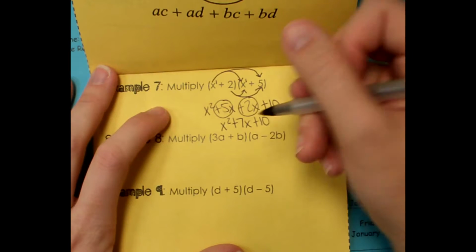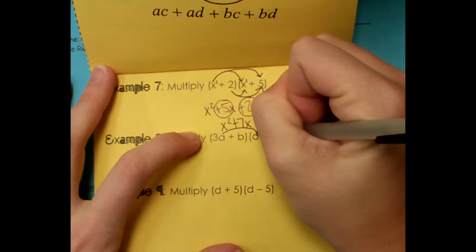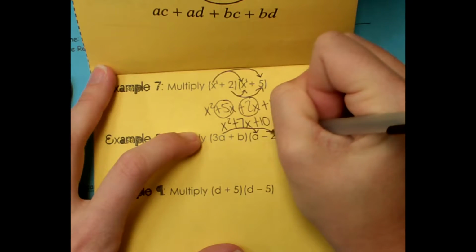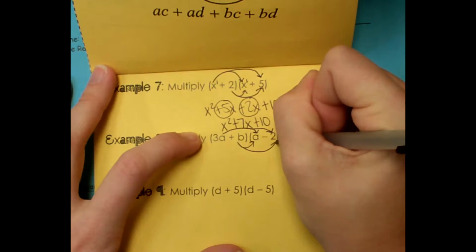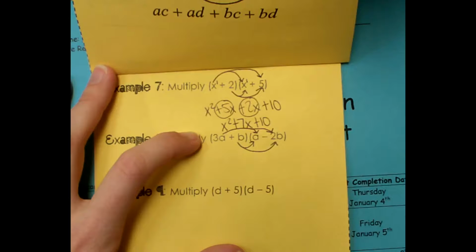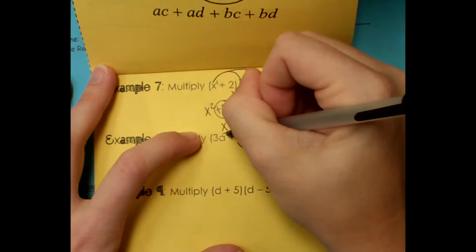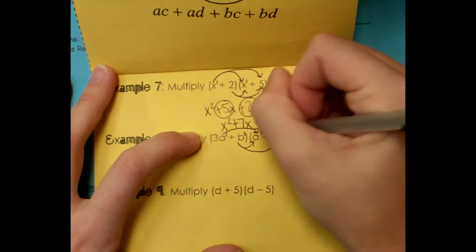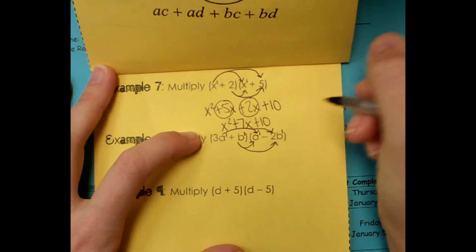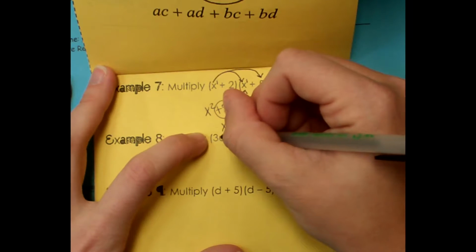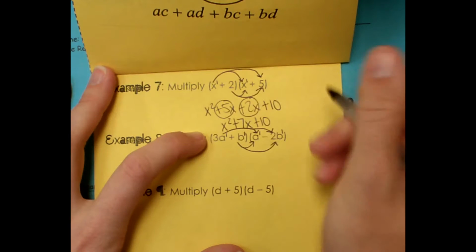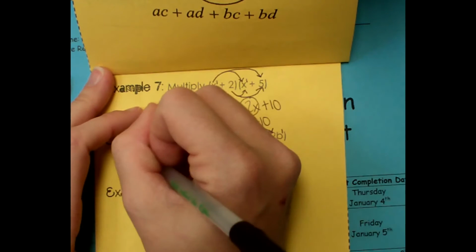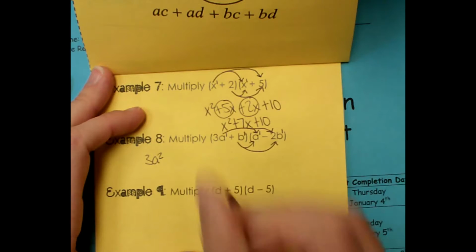Look at example 8. Draw your arrows, 3a to the a, 3a to the minus 2b, b to the a, b to the minus 2b. Make sure everything has an exponent so that you don't forget to add it at the end. So start with your first one. 3a times a would be 3a squared.